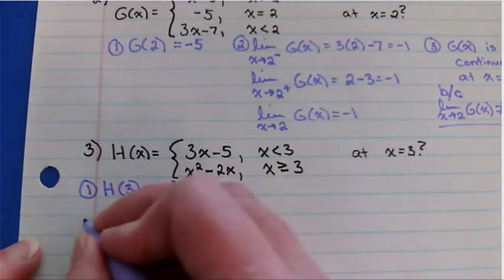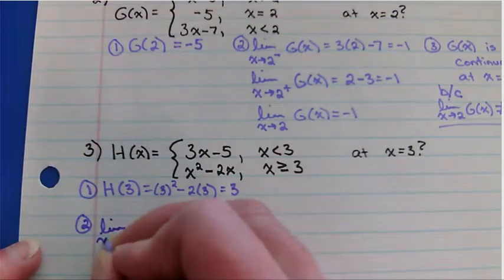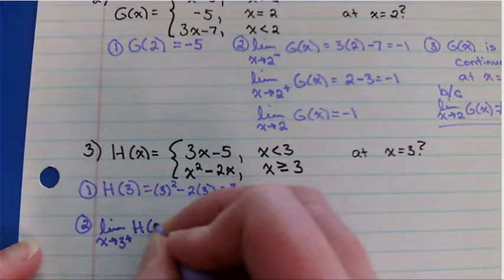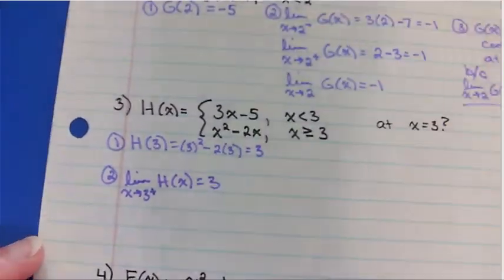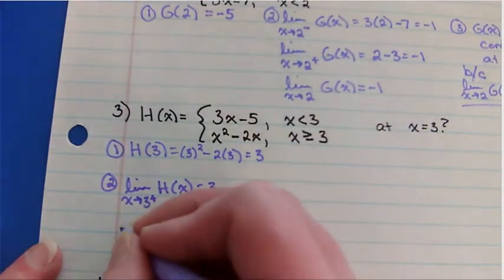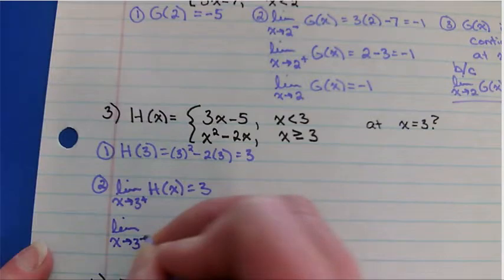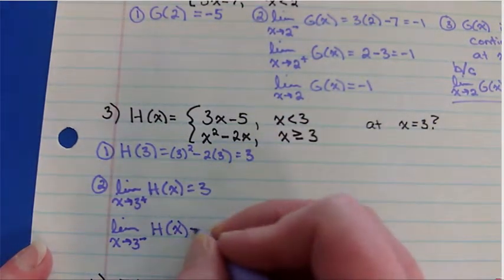So I'm going to go ahead and write that. The limit as x approaches 3 from the right is also 3. So we're looking pretty good here. Now we need to check the limit from the left, and that's going to be the other piece of the piecewise.